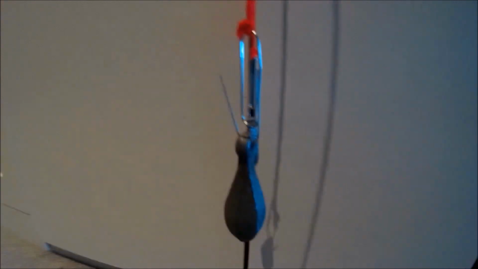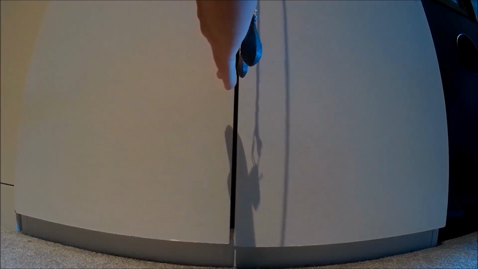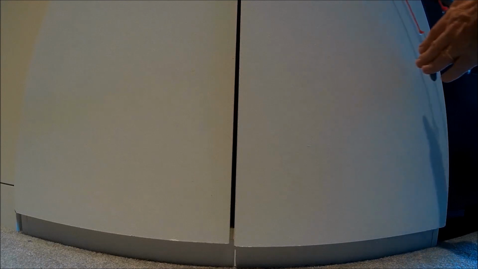So I'm going to start my pendulum, and we're going to count how many times it passes this crack here in the door. Start them together. 3, 2, 1.